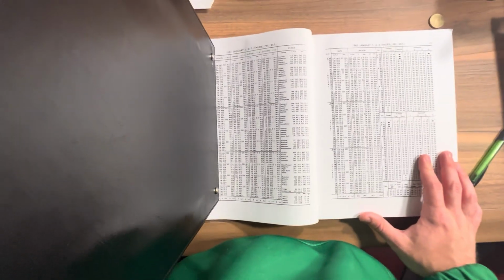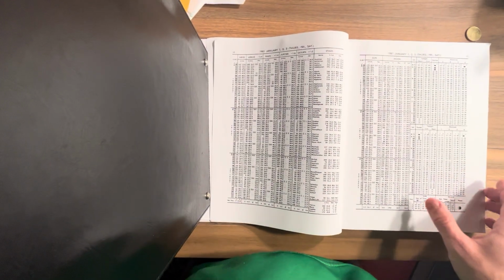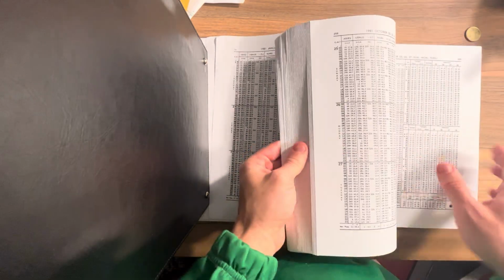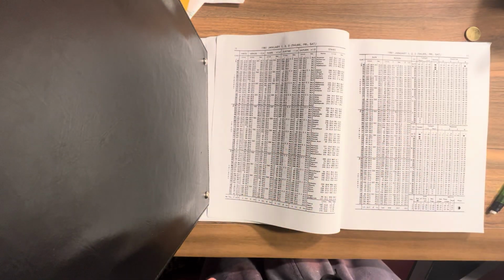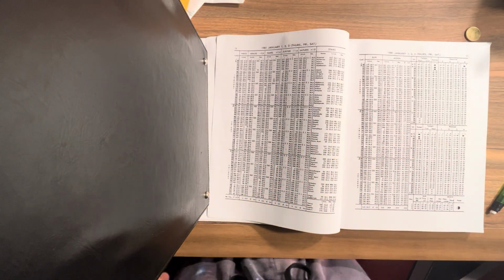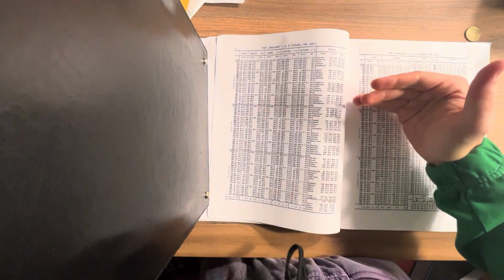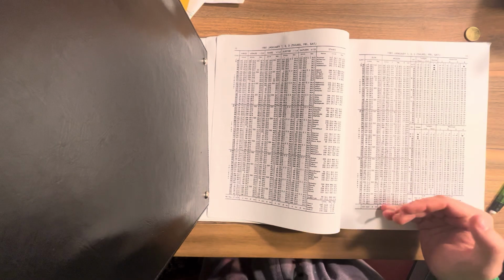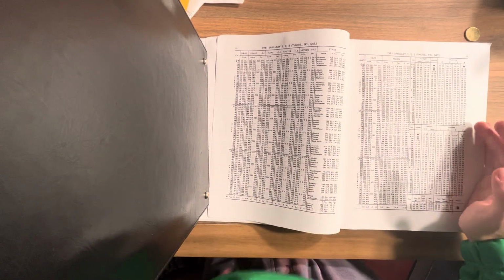Now we get into the stuff you actually need to know. These are called your daily pages. And you can see the vast majority of your book is just daily pages. The reason for that is because it's explaining to you a perfect rundown of every single celestial body every single day of the year for all of 1981.